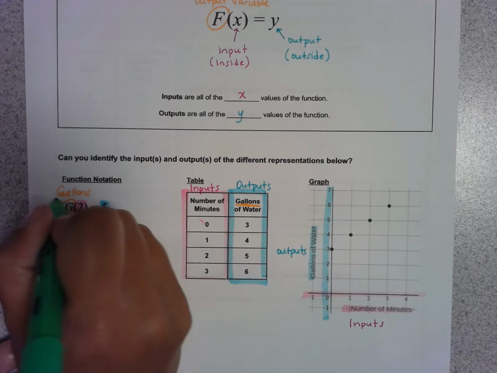These are just 3 different ways of representing an input and output relationship. We can do that in a table, we can do it in a graph, and we can do it with function notation. Now we're going to take that today, and we're going to talk about something called evaluating functions.